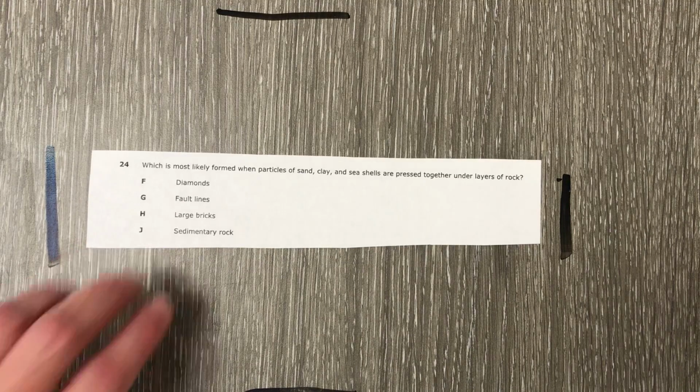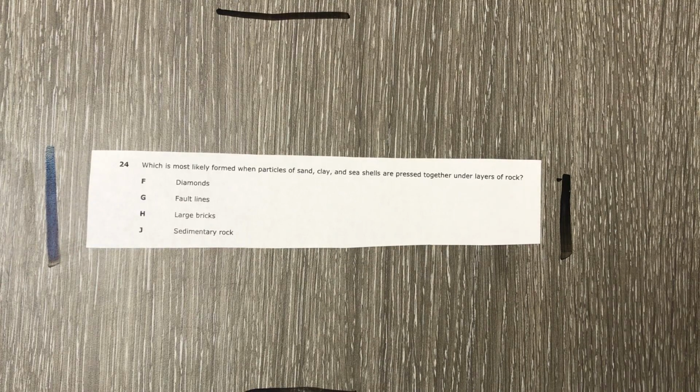24. Which is most likely formed when particles of sand, clay, and seashells are pressed together under layers of rock? F, diamonds. G, fault lines. H, large bricks. J, sedimentary rock.